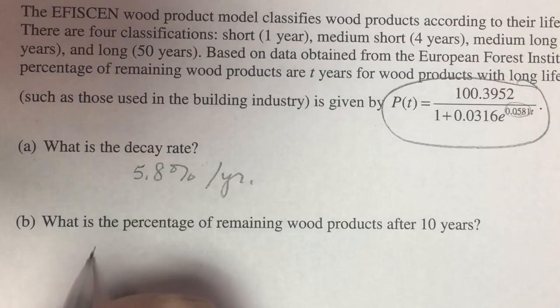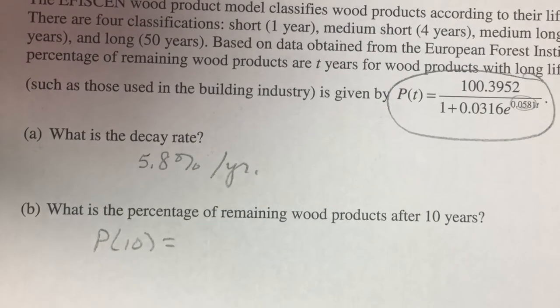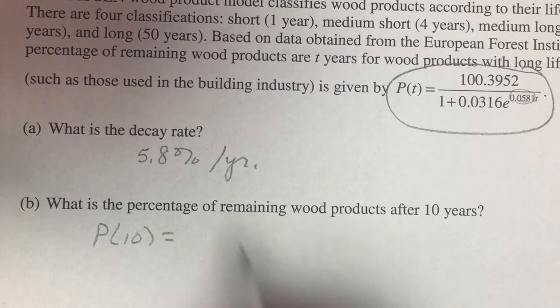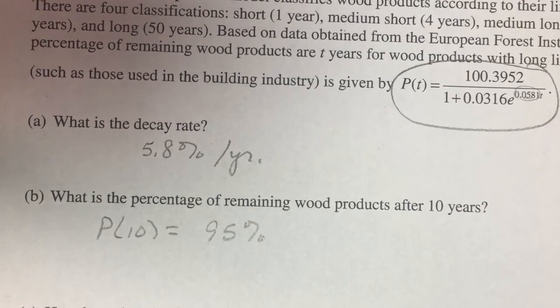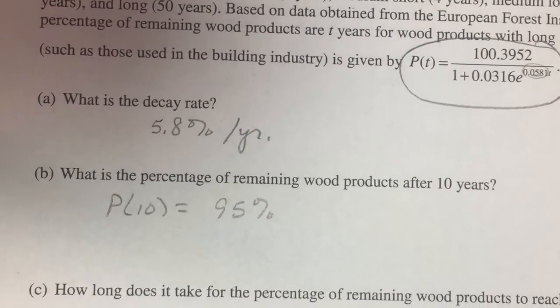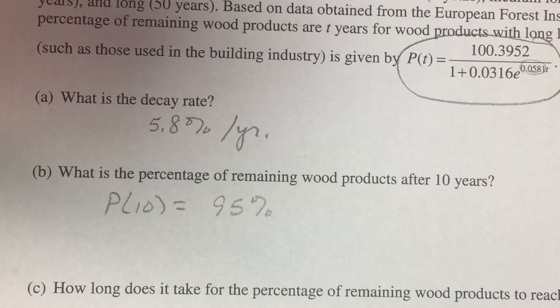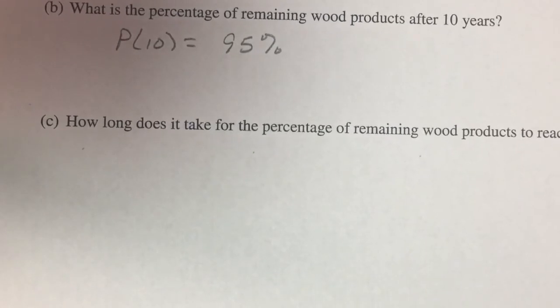So you would find P of 10, which again just means you're going to plug 10 in for t. I'm not going to show all of the work, as it's just something that you do in your calculator, but I will tell you that you get about 95%. So you lose about 5% of the product in the first 10 years. Now, notice all the space we have for C. There's a reason, and I'm going to show the math.